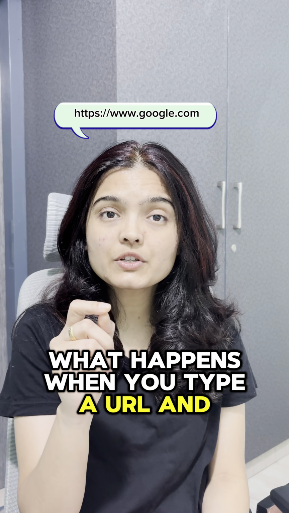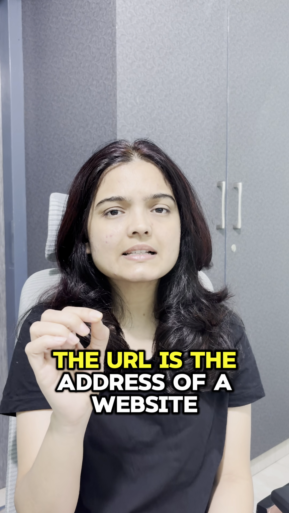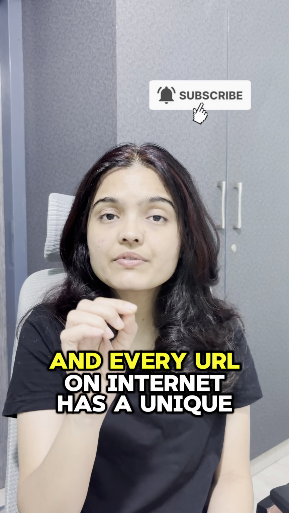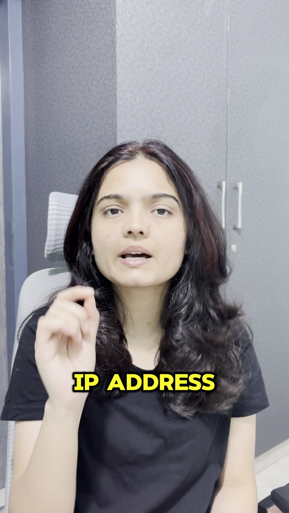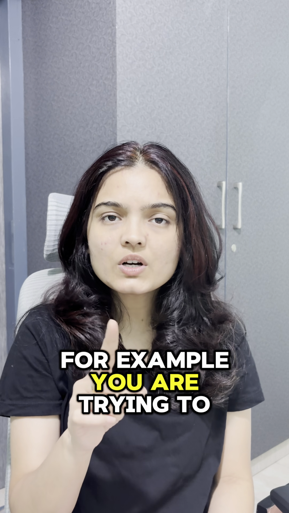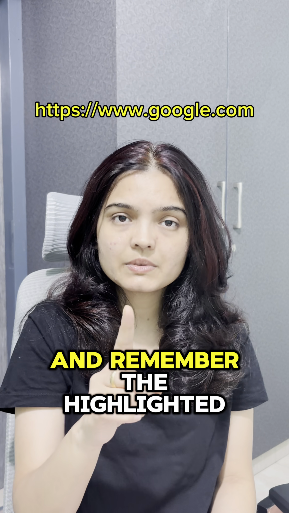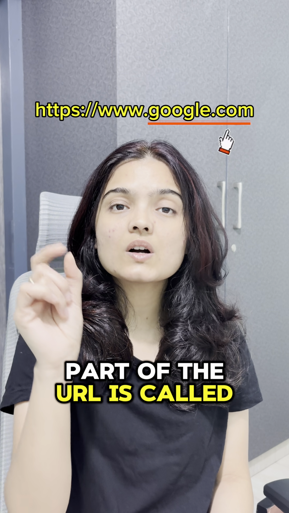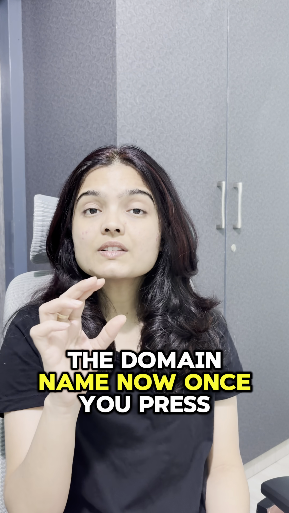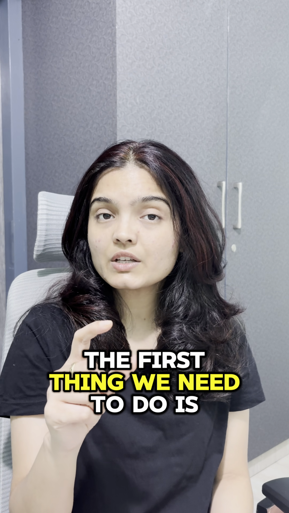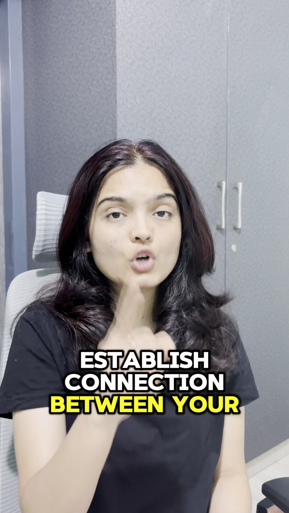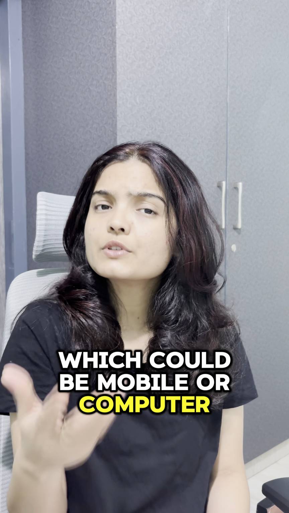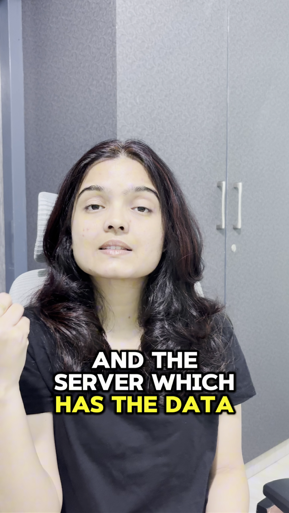What happens when you type a URL and click enter? The URL is the address of a website, and every URL on the internet has a unique IP address. For example, you are trying to search this URL, and remember, the highlighted part of the URL is called the domain name. Now, once you press enter, the first thing we need to do is establish a connection between your machine, which could be a mobile or computer, and the server which has the data that you want.